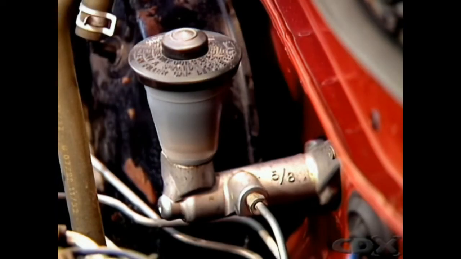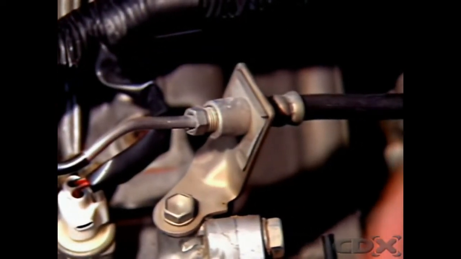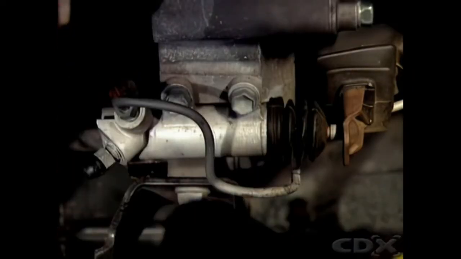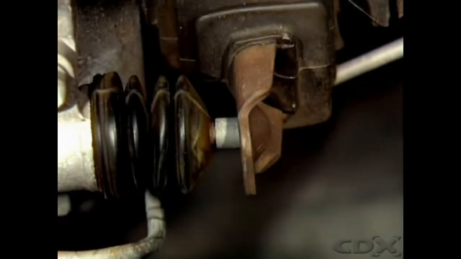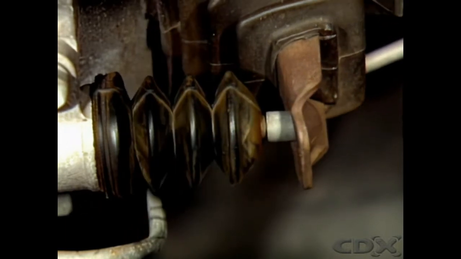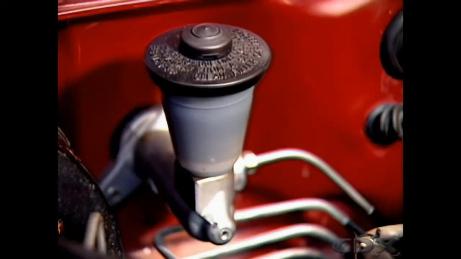In hydraulic clutch control, the pedal acts on a master cylinder connected by a hydraulic pipe and flexible hose to a slave cylinder mounted on the clutch housing. The slave cylinder operates the clutch release fork. This vehicle uses a center valve master cylinder.